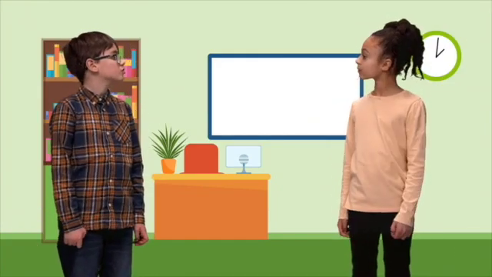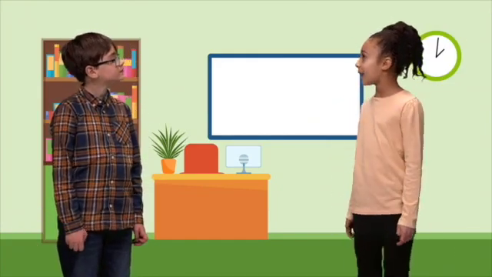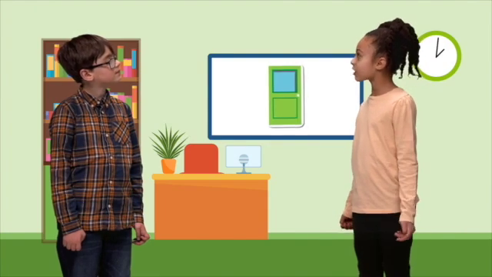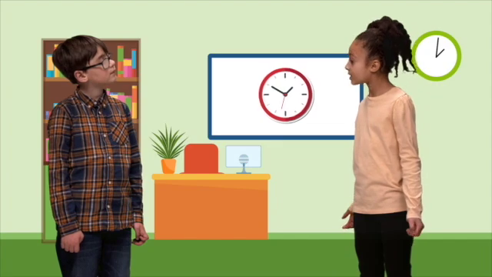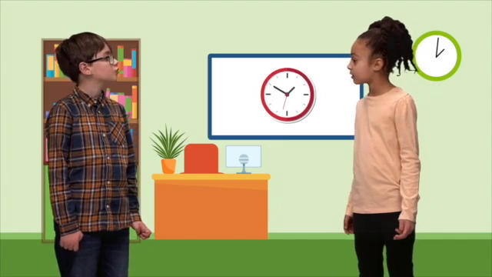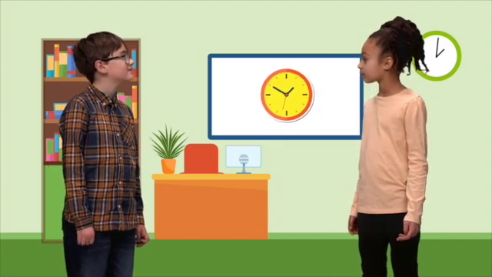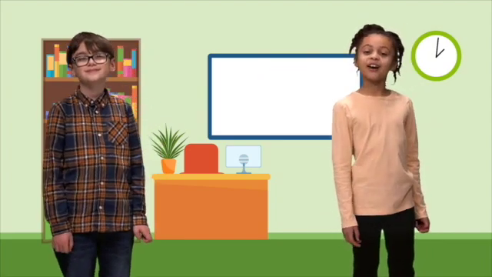Tell me about your classroom, Tia. Well, the door is green, the board is white, the clock is red and white. In my classroom, the clock is orange and yellow. Tell me about your classroom.